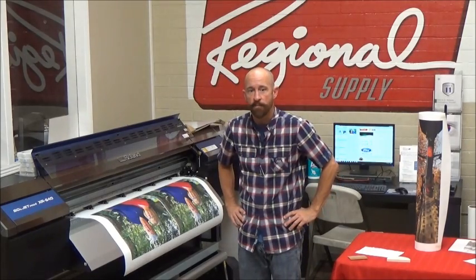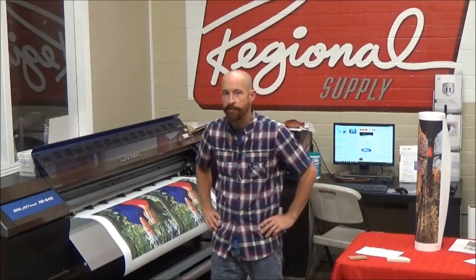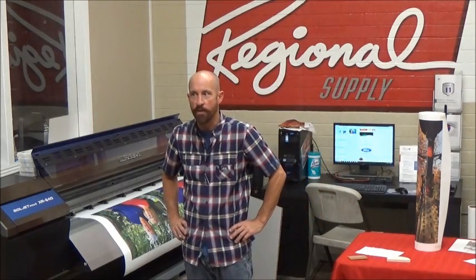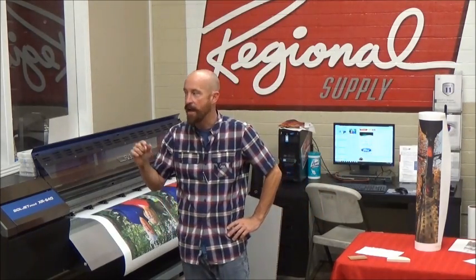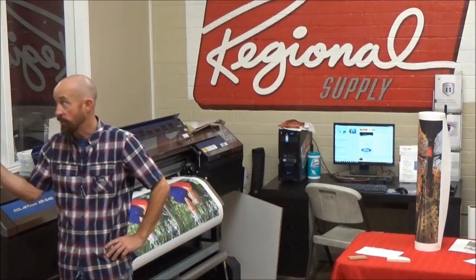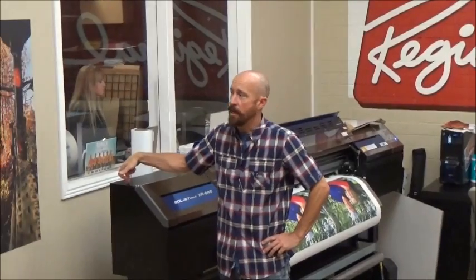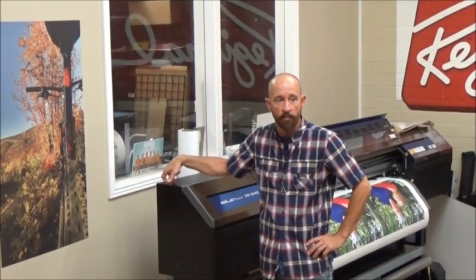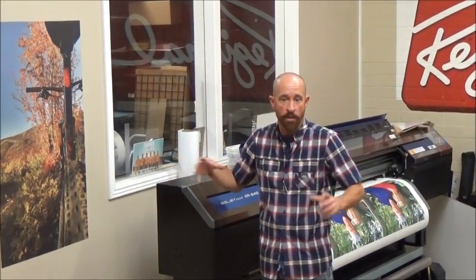Is it all translucent? They make an opaque version of it as well. I don't know that it's 100% blockout, but they have. This is called the Phototex S for solvent. So this was printed on this machine here. They also make a Phototex opaque, and that's a darker version to kind of hide whatever is behind it. I don't know if you put it up in a window if it's 100% opacity.